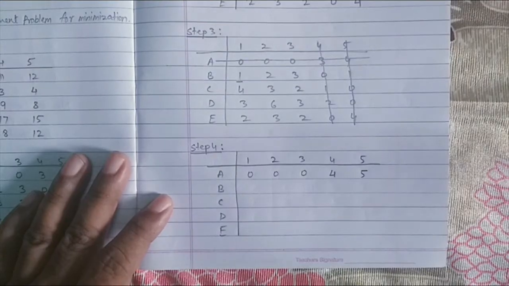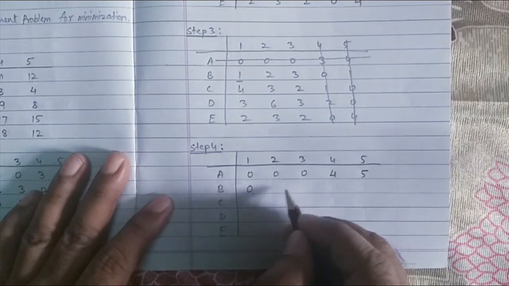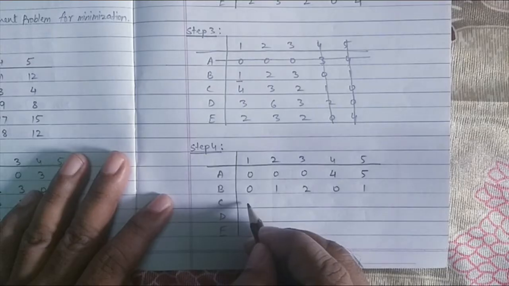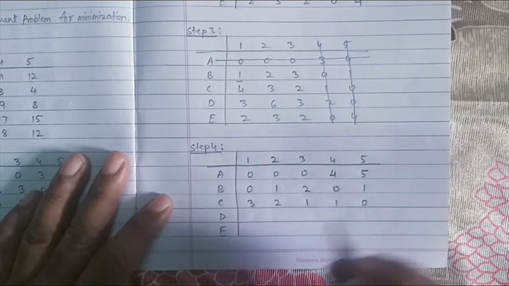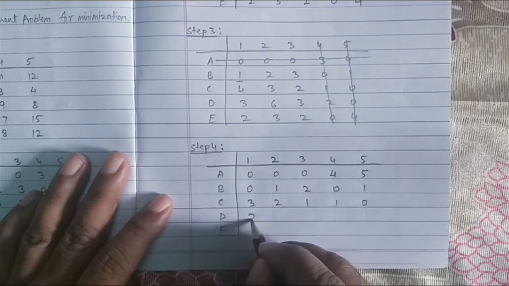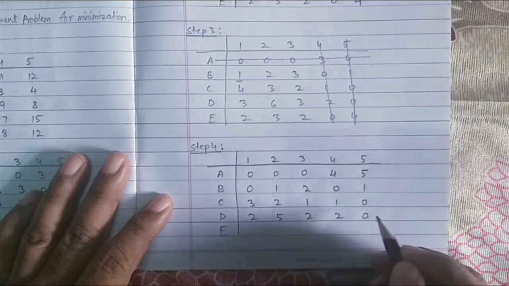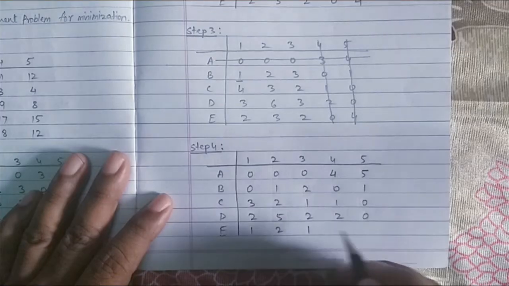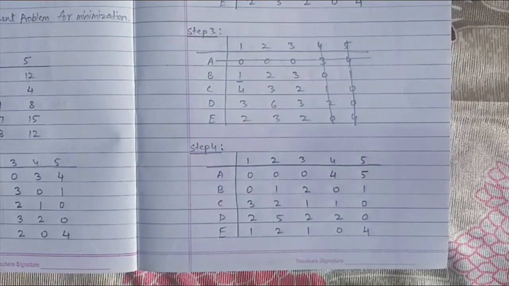The other numbers which were not covered by any line, we are going to perform the subtraction. So 0, 1, 2, this remains unchanged. This is 3, 2, 1, unchanged. Then we have 2, 5, 2, unchanged numbers. Subtraction: 1, 2, 1, and these are unchanged. So this is my new matrix.